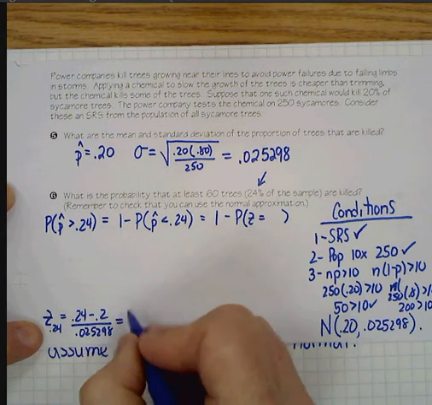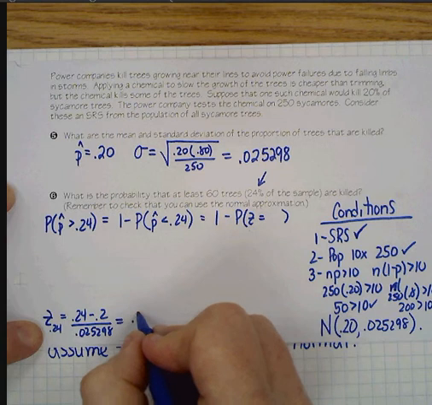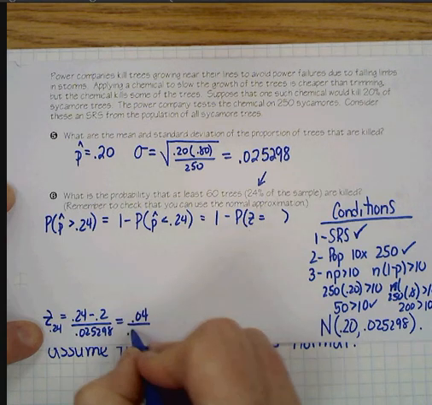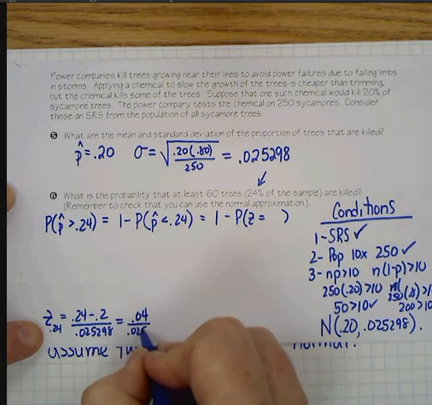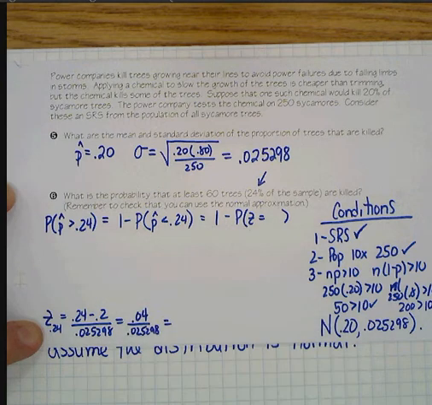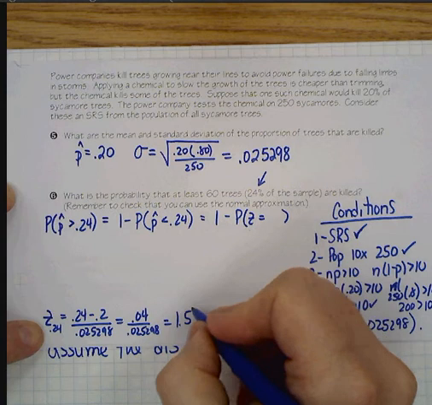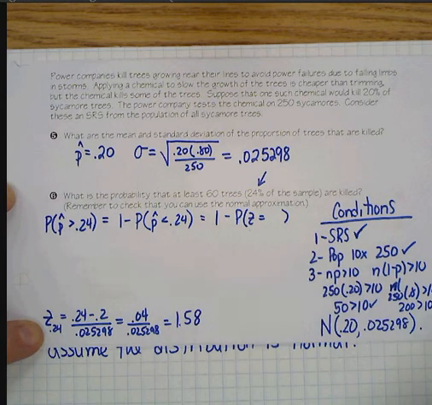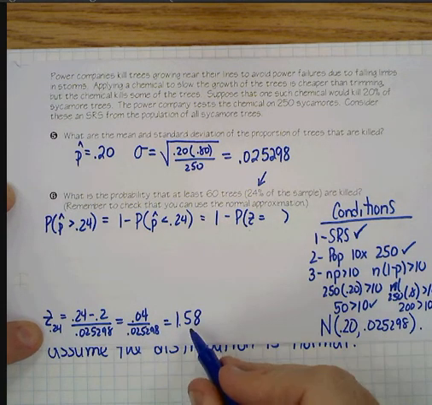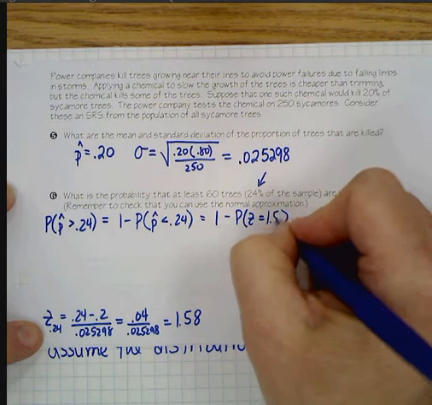This is going to equal 0.04 divided by 0.025298. And that's going to be 1.58. So there's my z-score. So that's going to go here, 1.58.